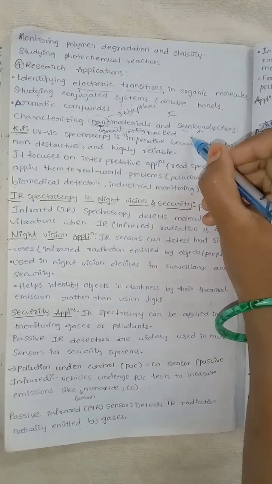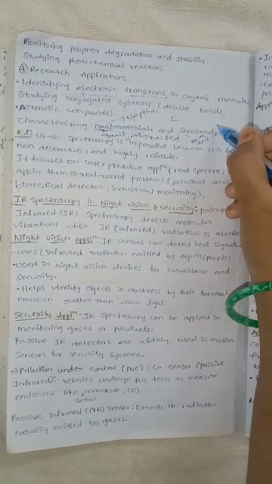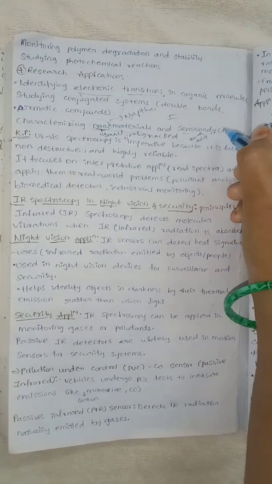semiconductors are conductors that can be switched on and off. They are used in diodes, transistors, and electrical components.